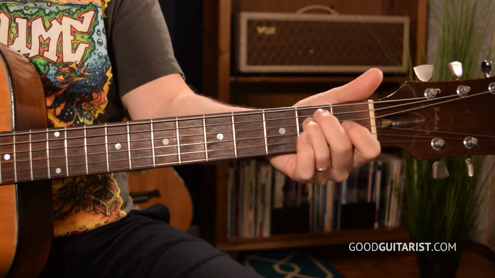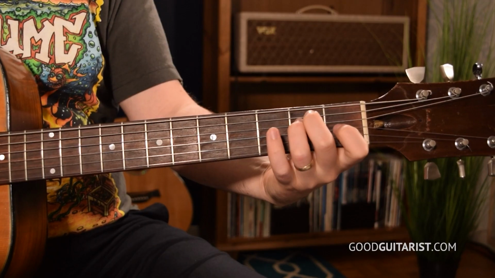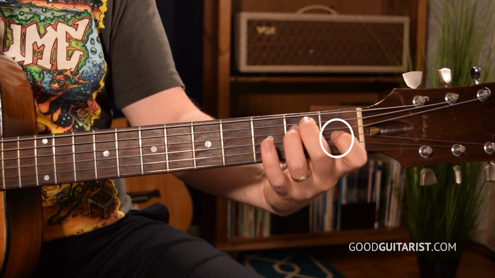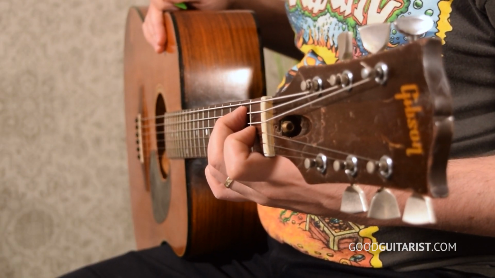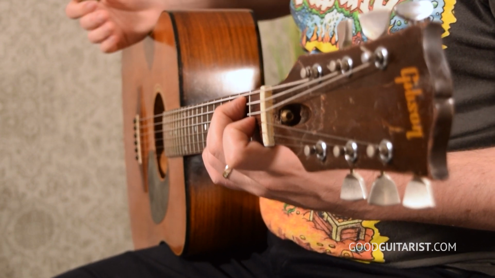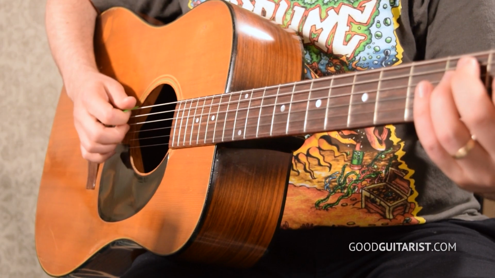So there's just a couple finishing touches that we have to do here. The first one is when you're playing the E chord, it sounds more like the original recording if you lift your first finger so it's just lightly touching the string. So you can see there, instead of pressing it down, I'm just letting it lightly touch the string, which mutes it.